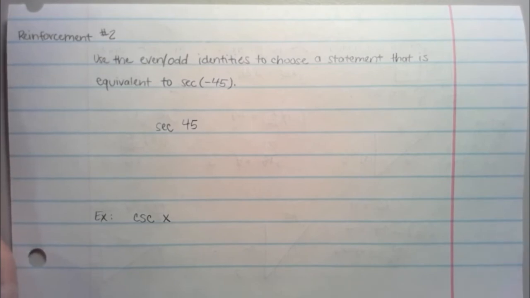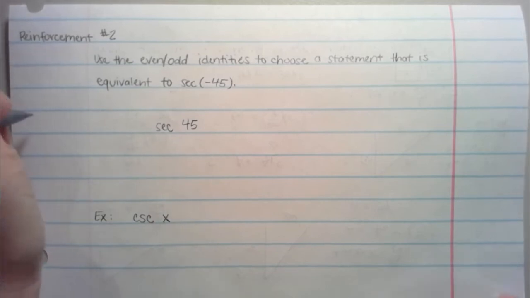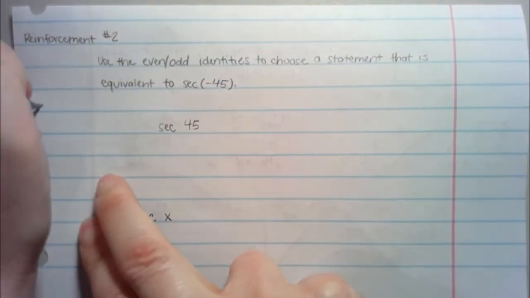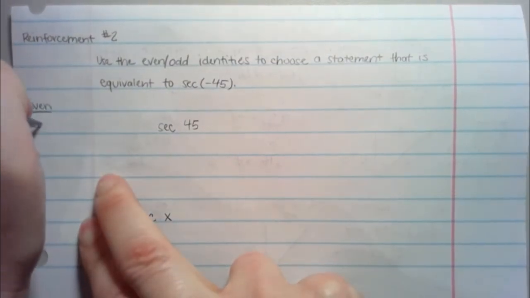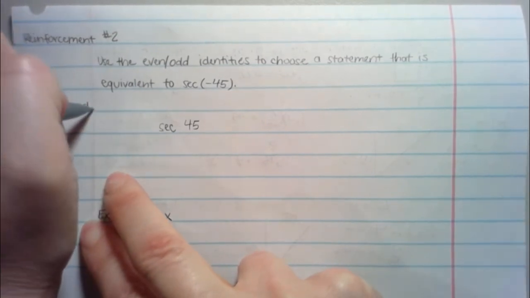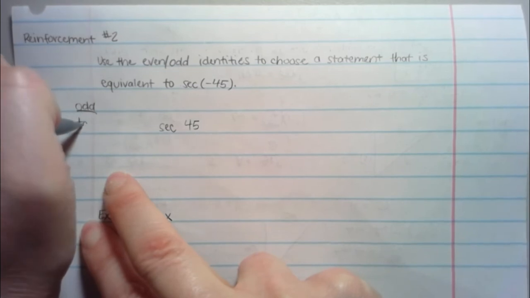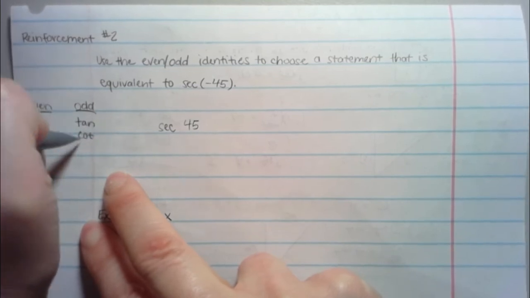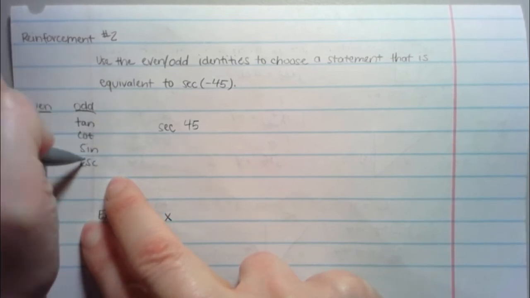If the function that you're using is even, then those two things would have to be equal. And our even functions are cosecant and secant. Our odd functions are pretty much everything else: tangent, cotangent, sine, and cosecant.